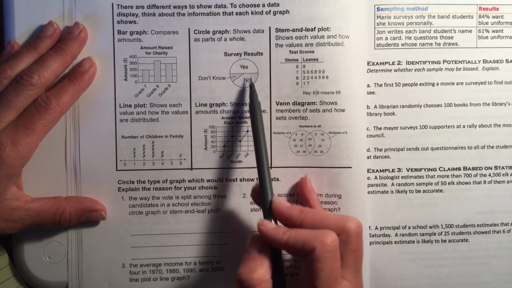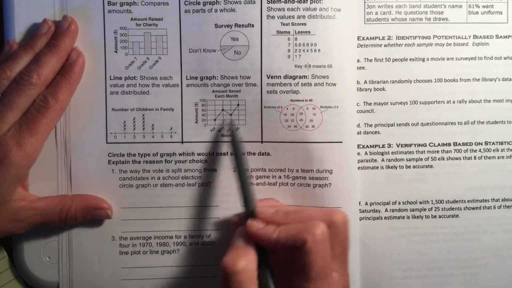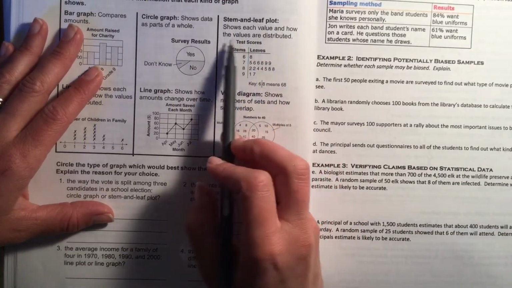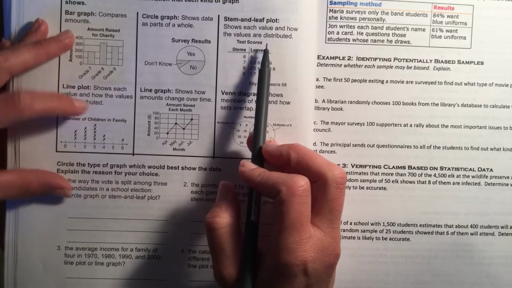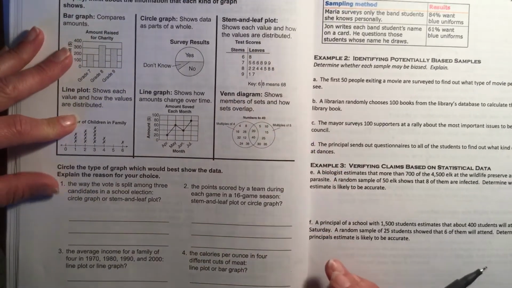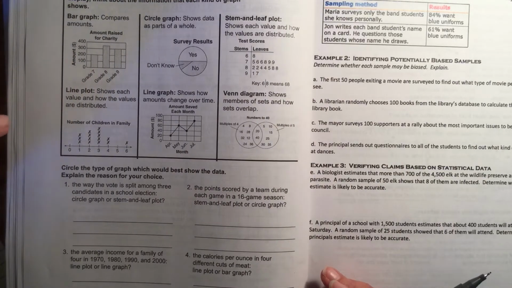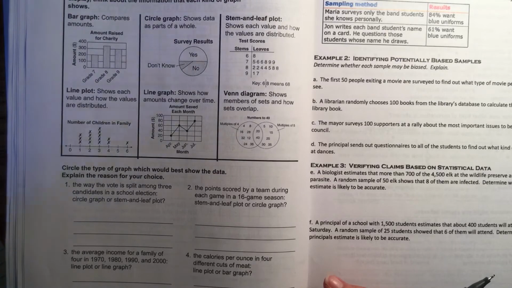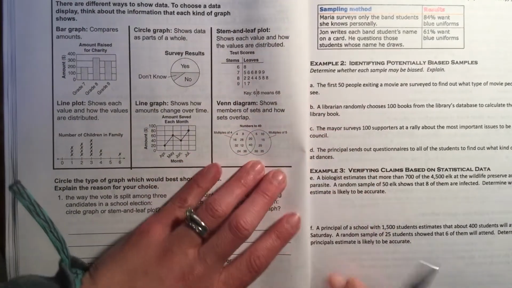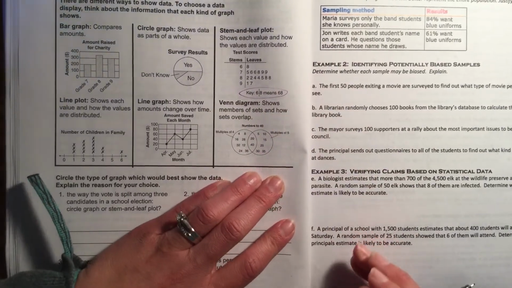A circle graph shows data as parts of a whole. Survey results, yes, no, I don't know. A line graph shows changes over time. You probably won't use this one. A stem and leaf plot shows the value and how the data are distributed. So kind of the same as the line plot. I like to use a stem and leaf plot if I have to find the mean, the mode, the median, the measures of central tendency, because it helps me organize my data in order. You also have to include your key when you make a stem and leaf plot.